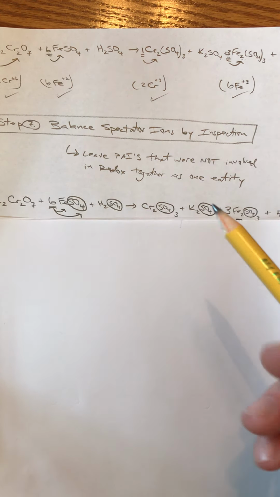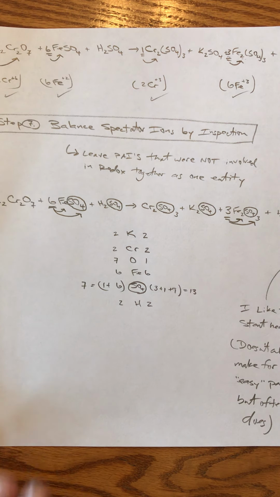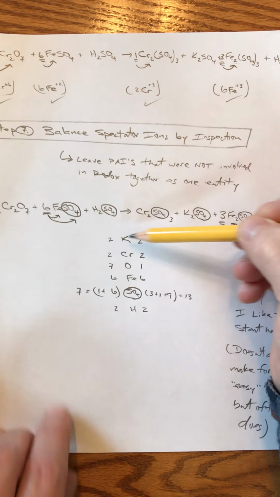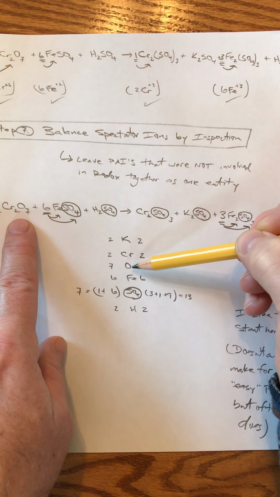Now, step 7 is the last of the important steps. You're going to balance everybody else, the spectator ions, like we've always done by inspection. You're going to make a list, okay? Also, I notice I've got sulfate here, here, here, here, and here. Sulfate was not involved in redox at all. I'm going to treat it as one entity. So, with the coefficients that I have here, I'm going to take inventory. Players in the game: potassium, chromium, oxygen, iron, and I'm treating sulfate as one thing, and then hydrogen, and then sulfate again. So I've got 2 potassiums, yep.